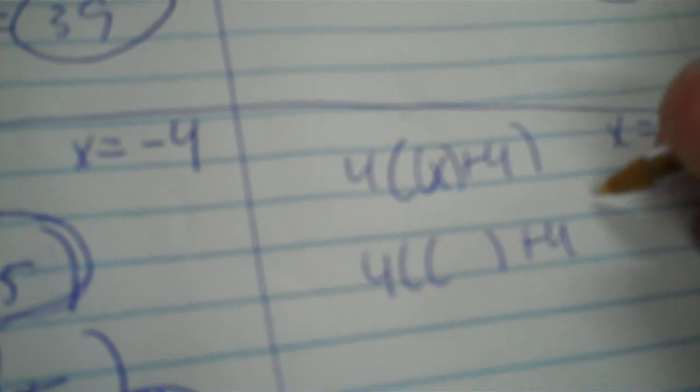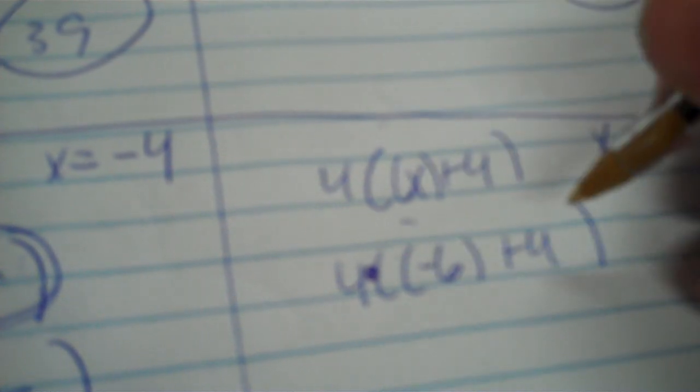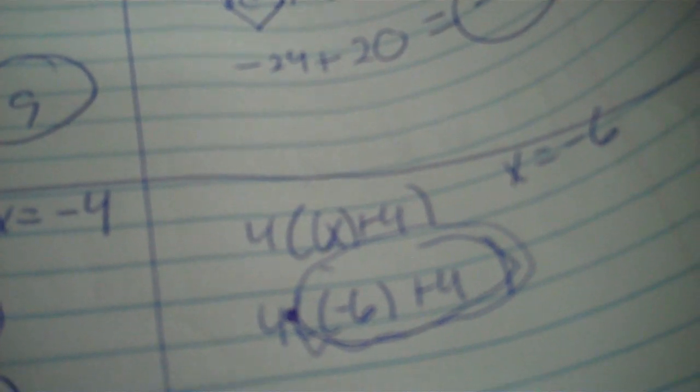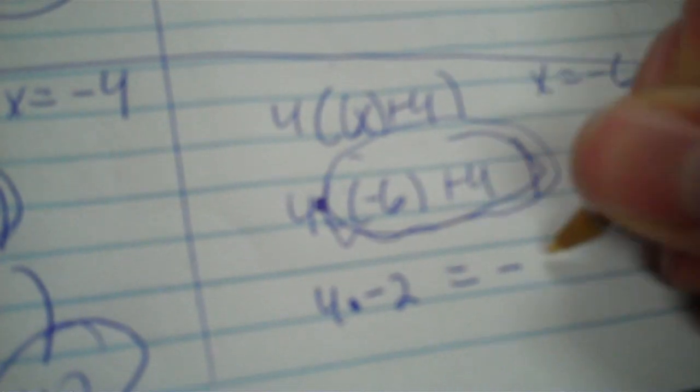We got 4 parentheses x plus 4, x equals negative 6. So I'm going to parenthesize that. And now I just empty the parentheses. And I put negative 6 in. Okay. Now we got to, again, figure out this. We got that 4 there. There's nothing outside of that one. Okay. We got to figure this out though. So I got to find negative 6 plus 4 first, because that's in the parentheses. Negative 6 plus 4 is negative 2. So we have 4 times negative 2, and that's negative 8.